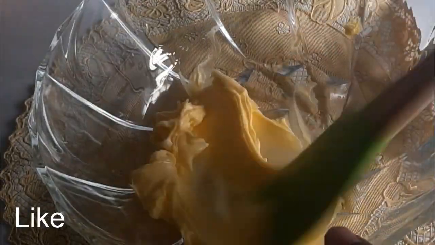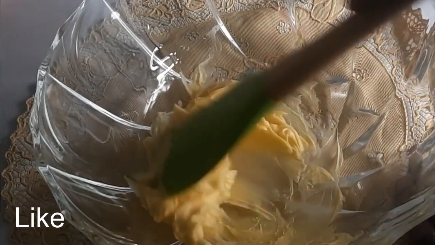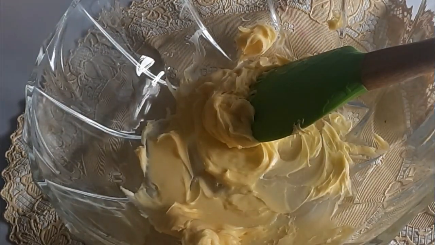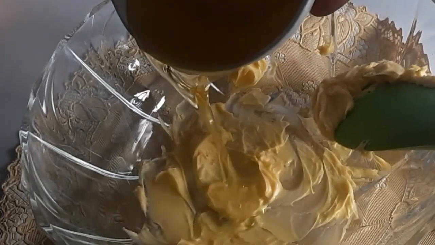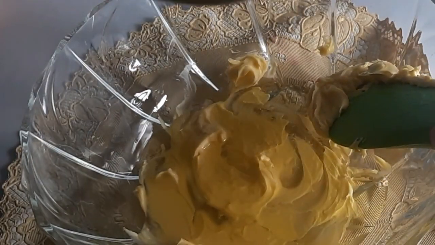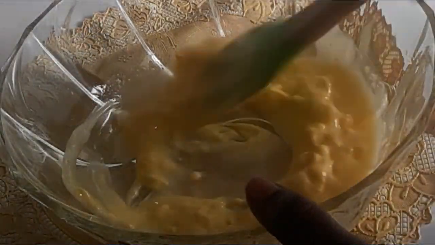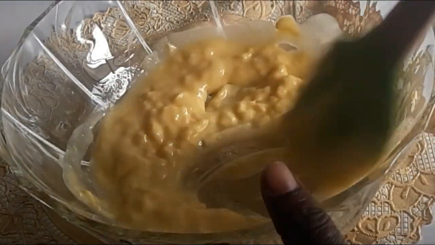I have started creaming the margarine to get a moist cake. I'll be using a combination of margarine and vegetable oil. The vegetable oil adds that moisture to the cake. I'm going to combine this until it is well combined.